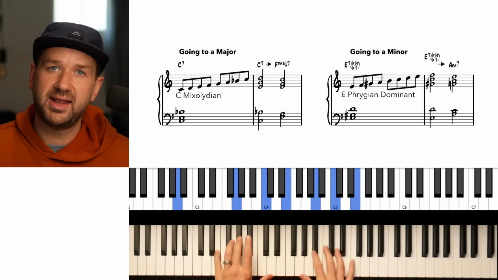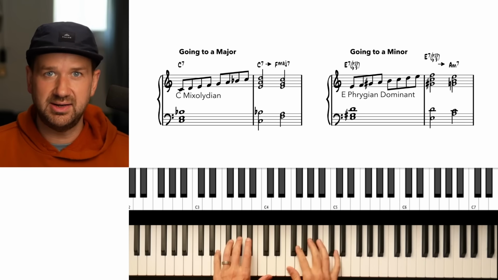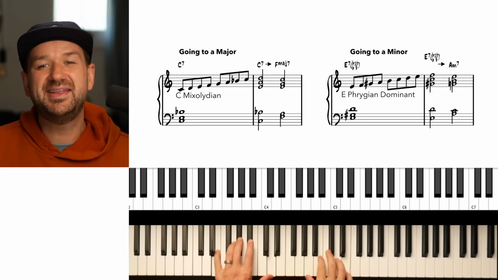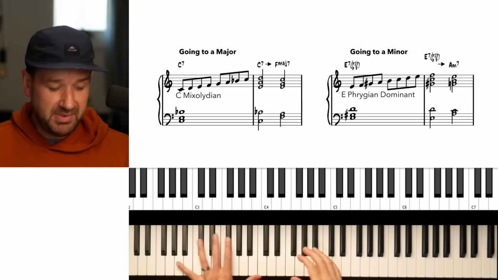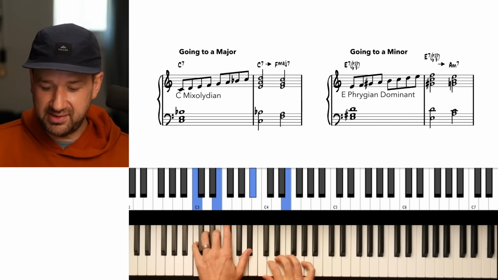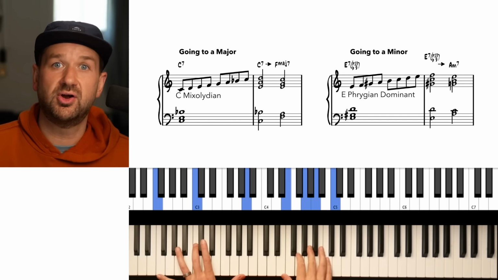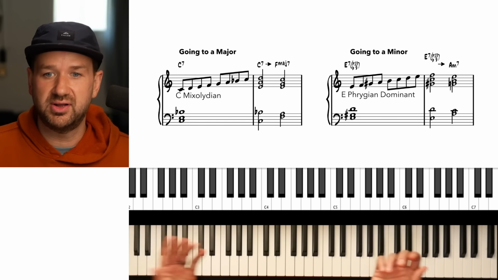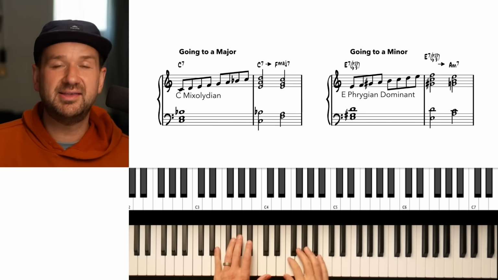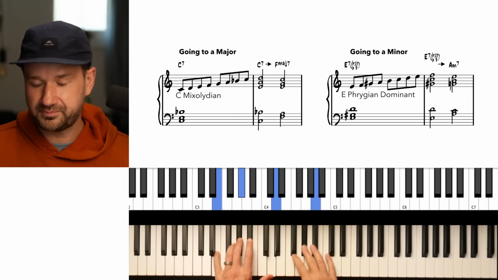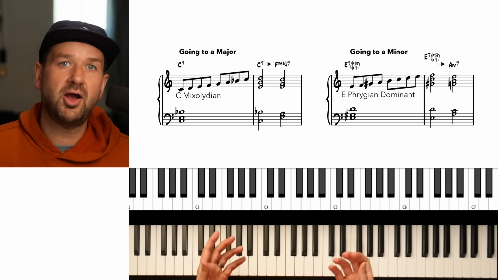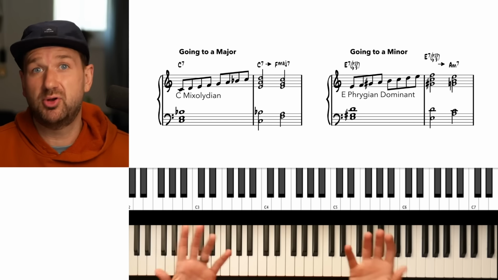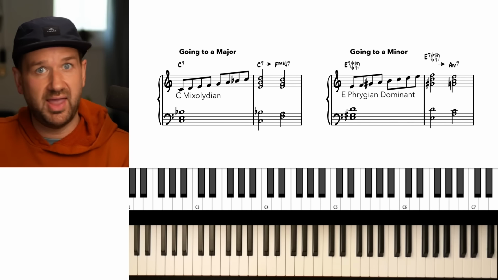We can use for that E7, which is A minor's secondary dominant, the E Phrygian dominant. Now, the C mixolydian, that's the 5th mode of its target, right? The 5th mode of F major. It's just the F major scale starting on a C. The E Phrygian dominant is the 5th mode of the A harmonic minor. So it's the 5th mode of the harmonic minor of its target of A, right?